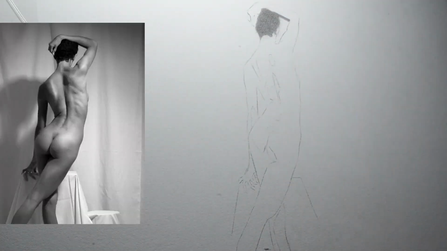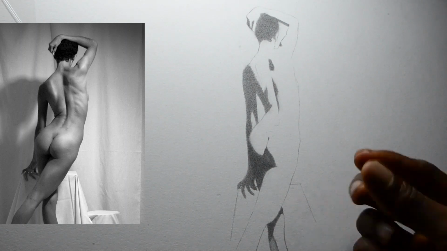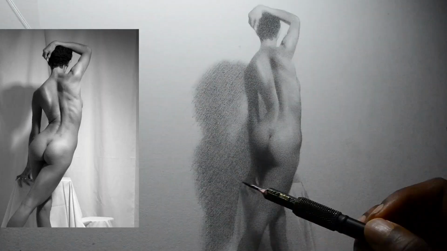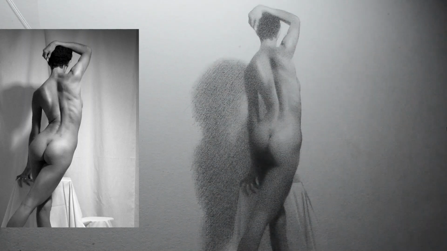We'll be approaching this drawing in 3 stages. First, the blocking, where we'll separate light from shadow, a rendering stage where we'll be describing the larger and medium forms, and a detail stage that will comprise mostly of the fine-tuning of edges and describing smaller forms as well as the tactile qualities of the figure.